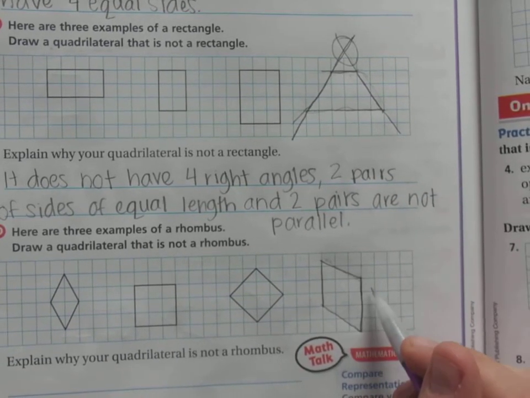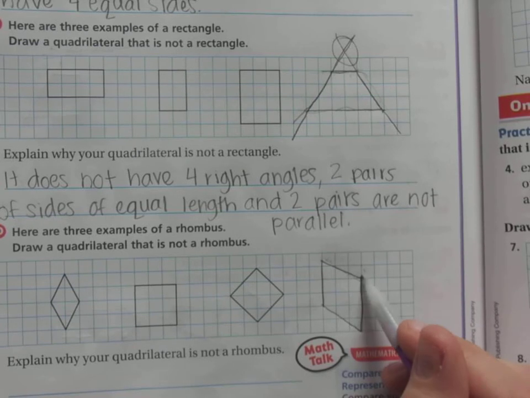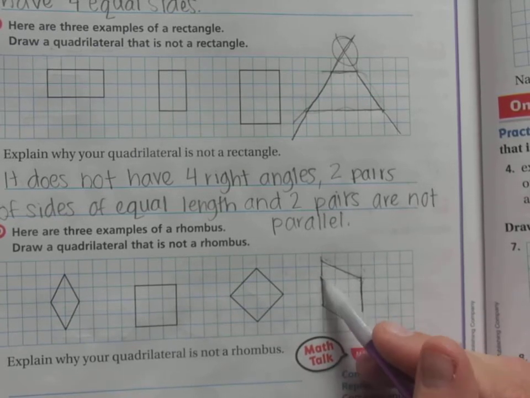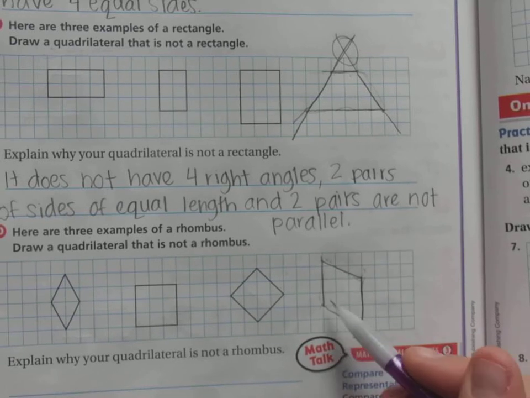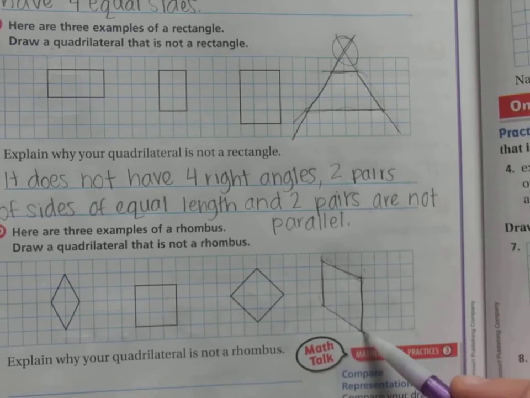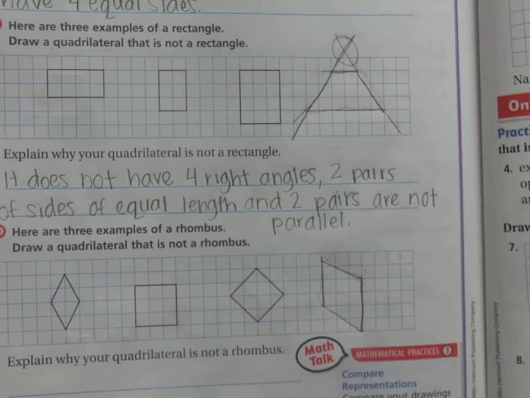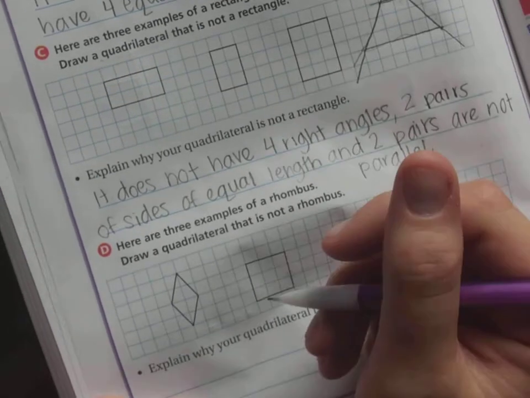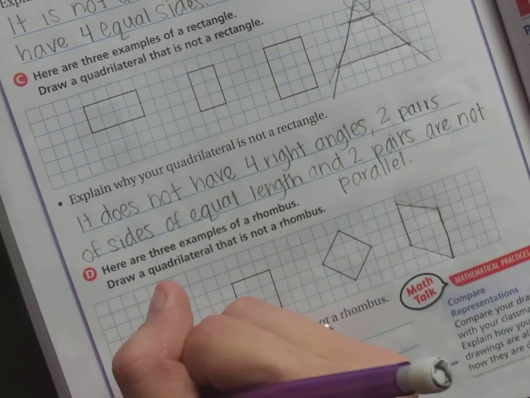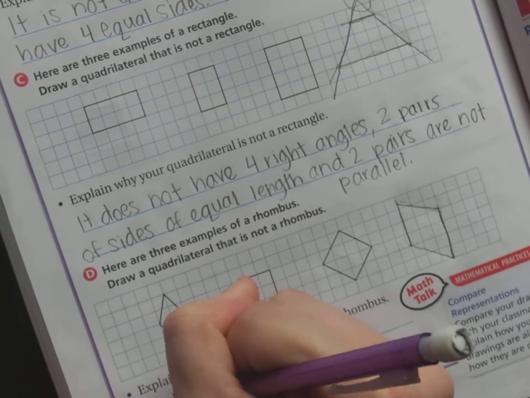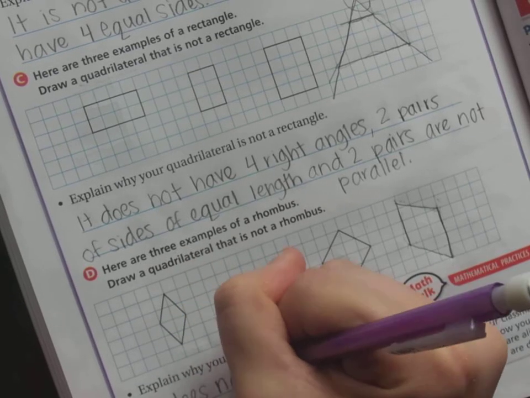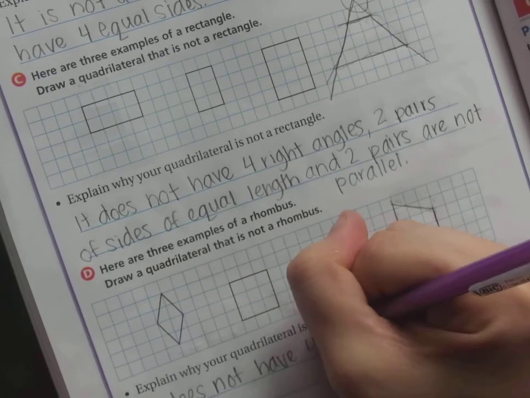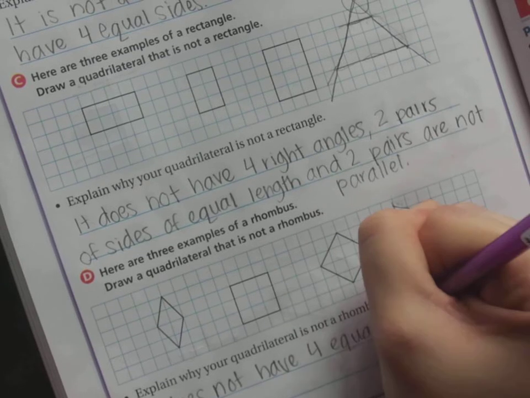So, right here, this length and this length, this has 3 squares and this length has 4 squares. So they are different. So explain why your quadrilateral is not a rhombus. Not a rhombus. It does not have 4 equal sides.